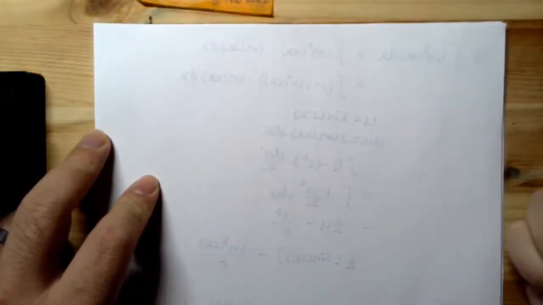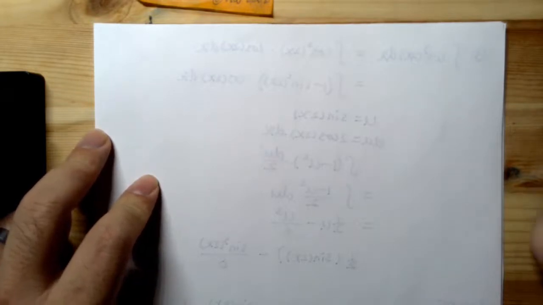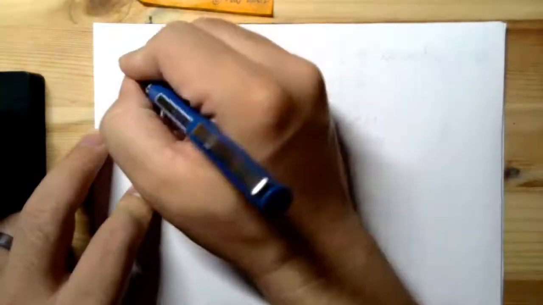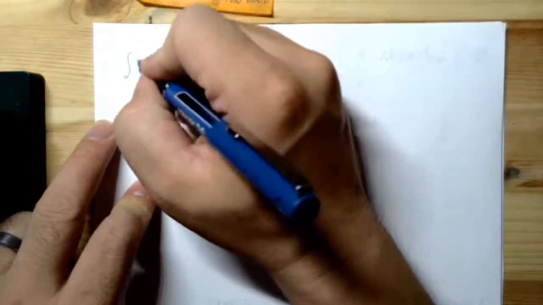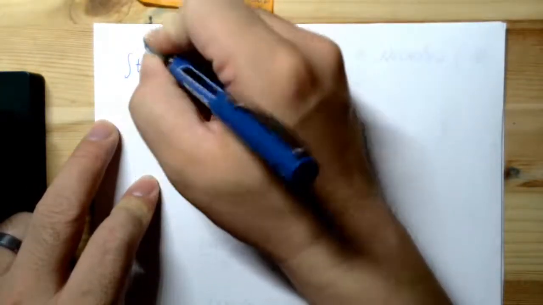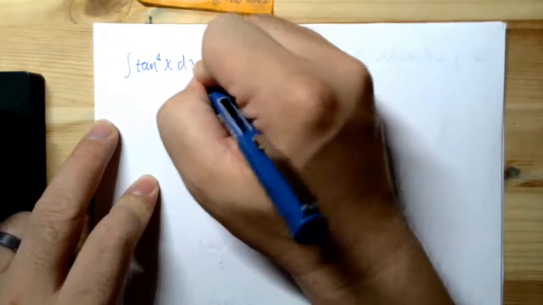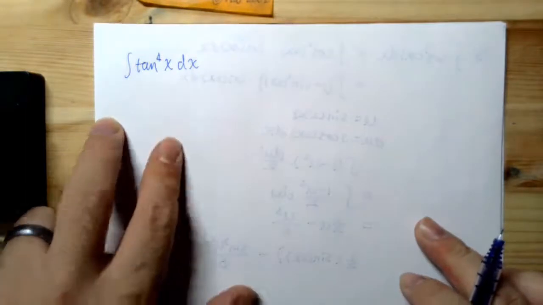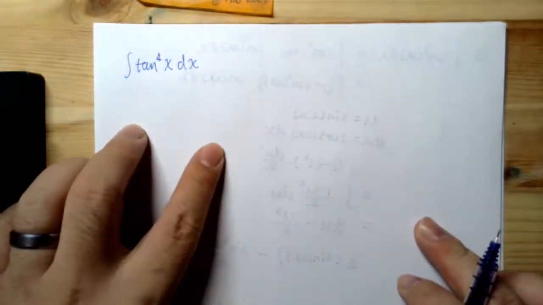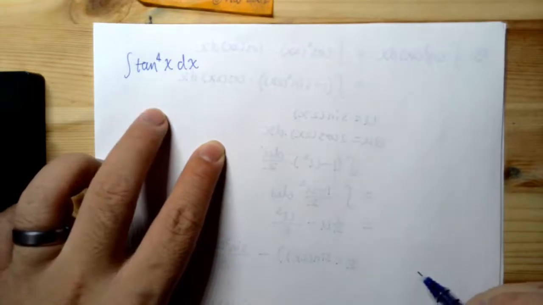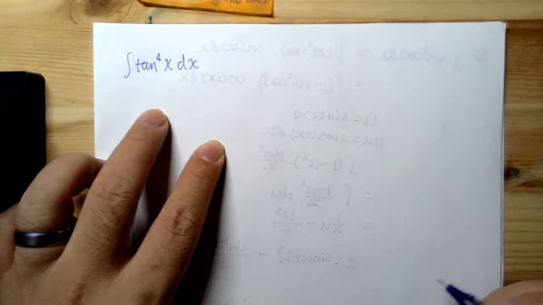So now let us look at one problem involved with the tan and the secant function. Okay, so the problem is like this: integral tan to the power fourth dx. And talking about tan x, here are some basic information points we should know.